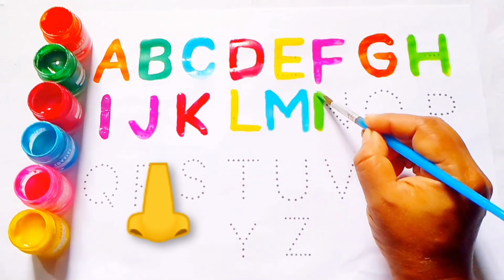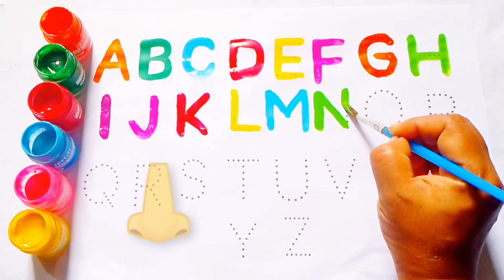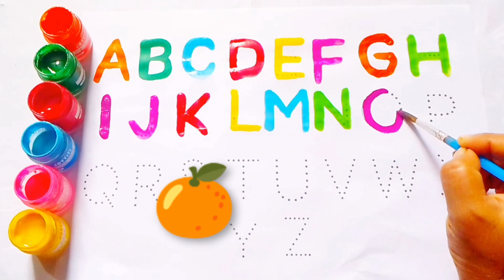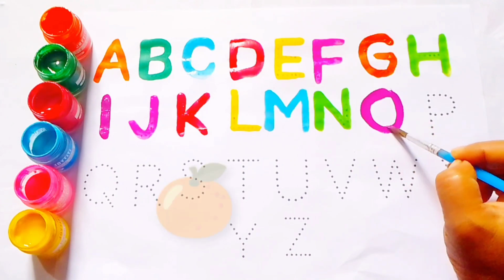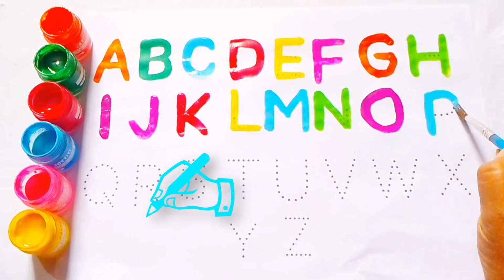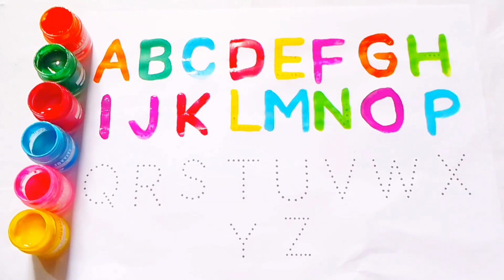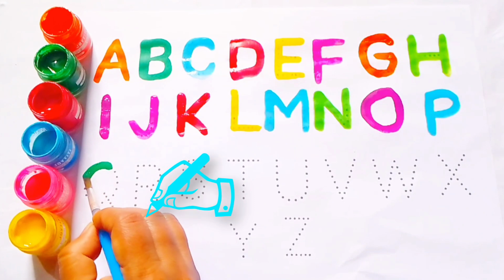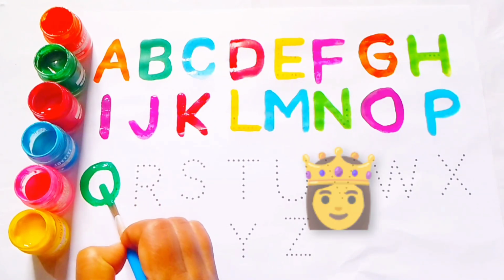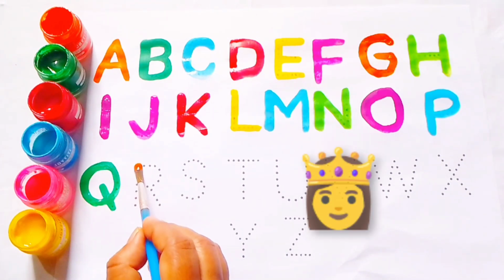N for nose, N for net, N for notebook. O for orange, O for owl, O for ocean. P for pen, P for pencil, P for peacock. Q for queen, Q for quilt, Q for Quran.